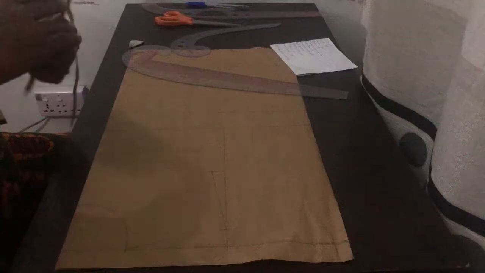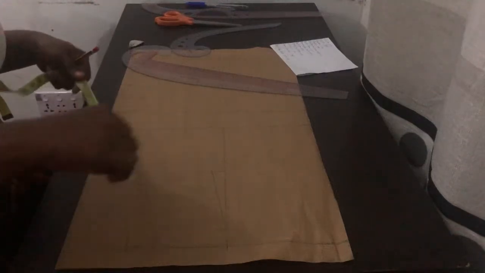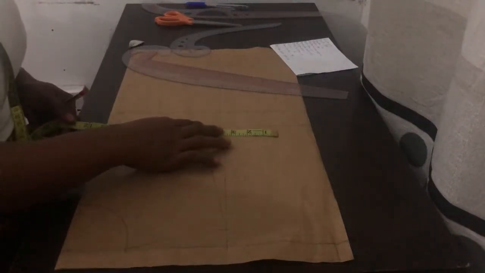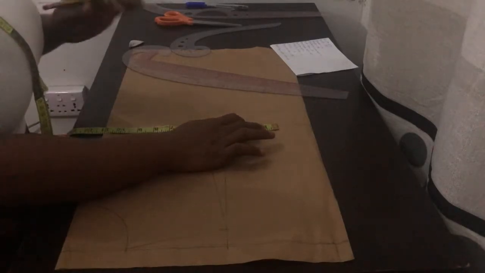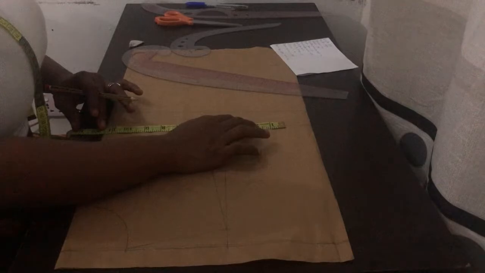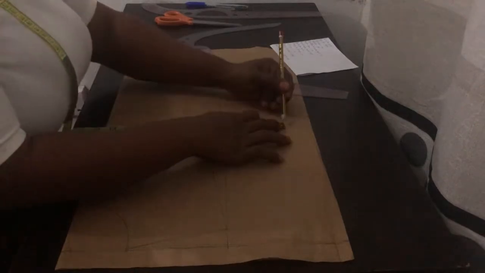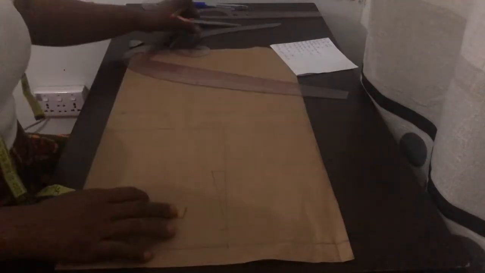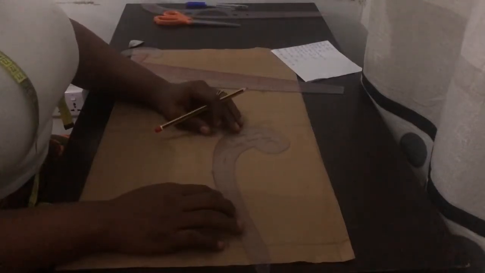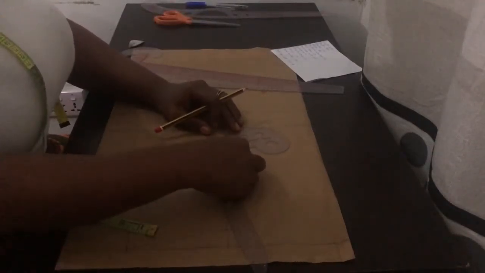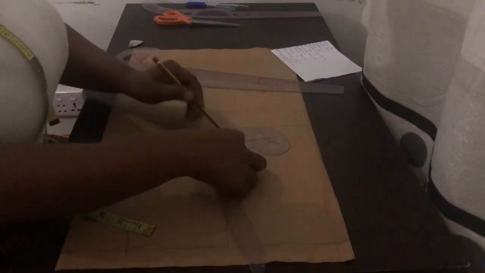Then now we divide our bust into 4. Our bust, 44, into 4 gives us 11. But let's add half an inch to this pattern for ease. Then now you connect with your French curve. You connect this line like this.